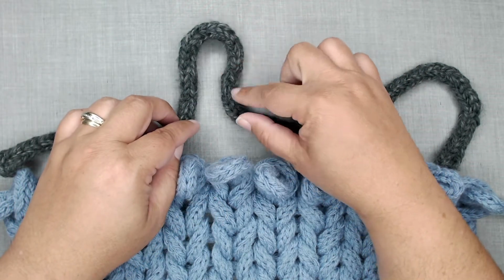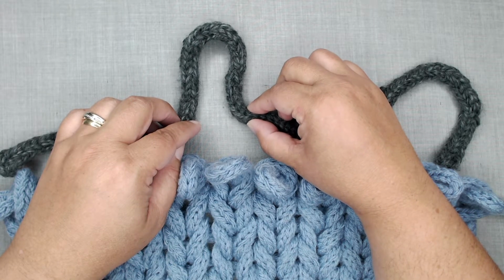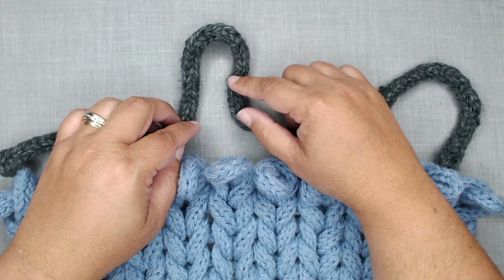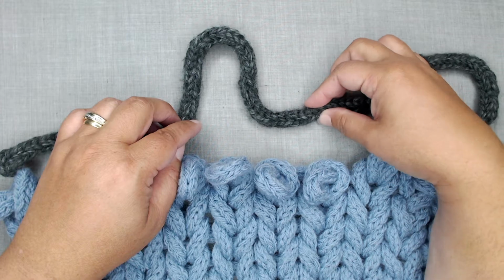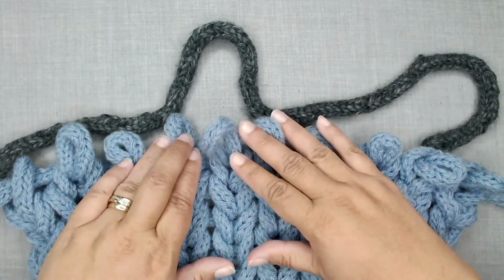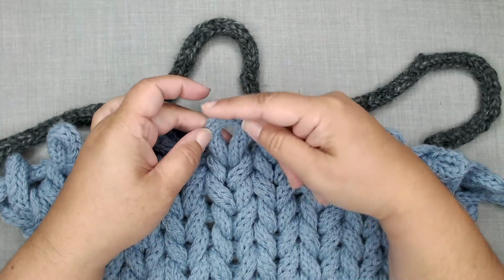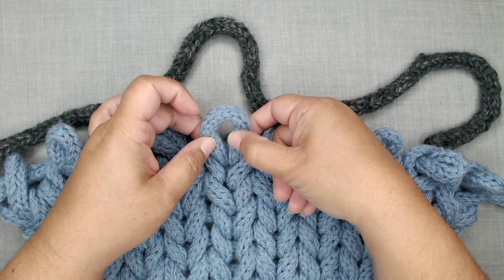Now this right leg is often referred to as the leading leg because it's usually the leg that you're working into, that you're looking for when you're making a new stitch, and it also leads to the stitch before it. And you can see that in our large swatch right here. Here's a stitch right here. We can see the head is right there, and we have the two legs, the right and the left leg.